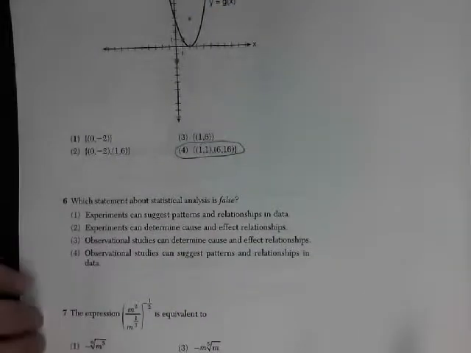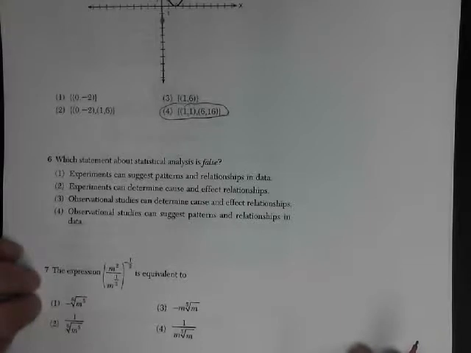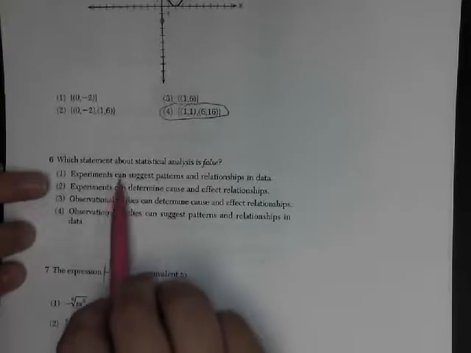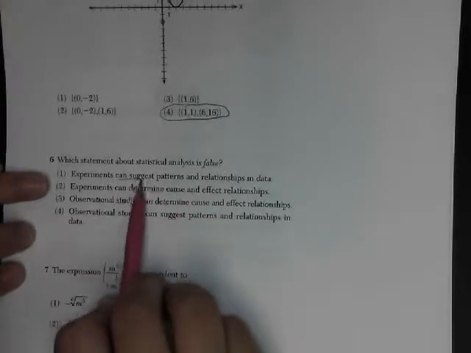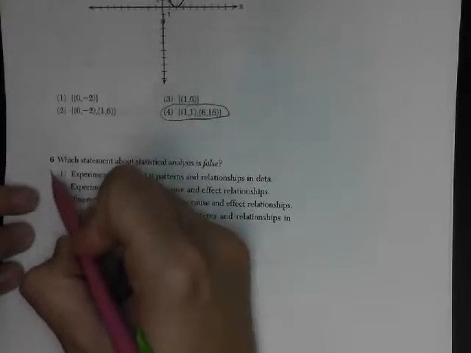Which statement about statistical analysis is false? Okay? Experiments can suggest patterns. Anything can suggest a pattern, so that is true.